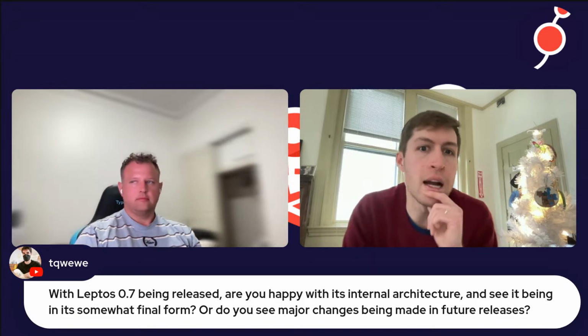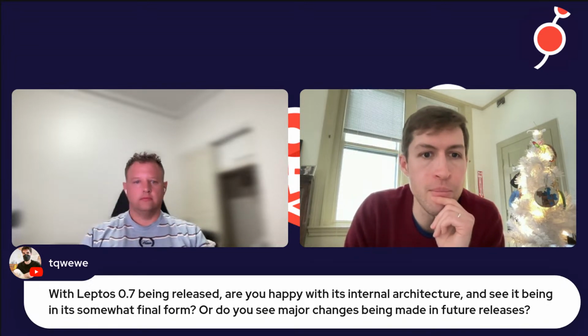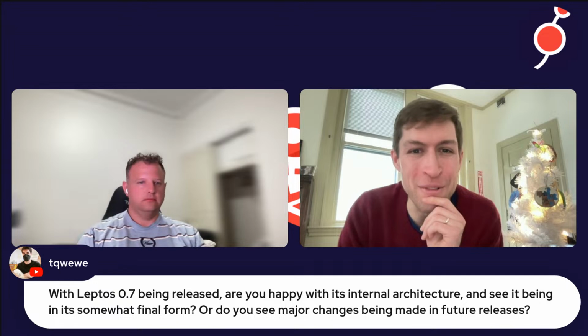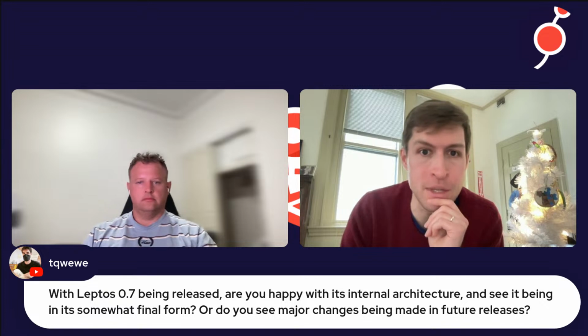With Leptos 0.7 being released, are you happy with its internal architecture and see it being somewhat in its final form, or do you see major changes being made in future releases? I see these as two separate questions. One is, am I happy with it? And the other is, is it the final form? I think it's the final form. I don't see major changes being made in future releases. I see minor changes that are technically breaking.